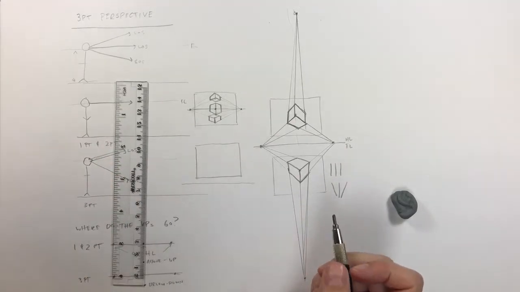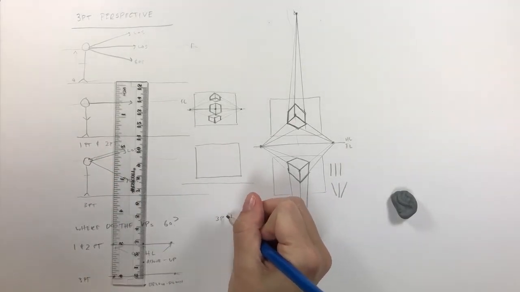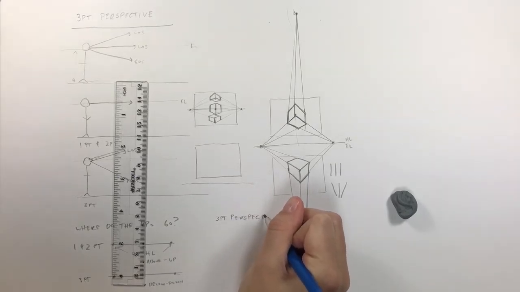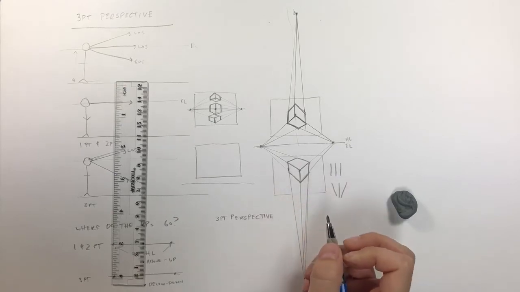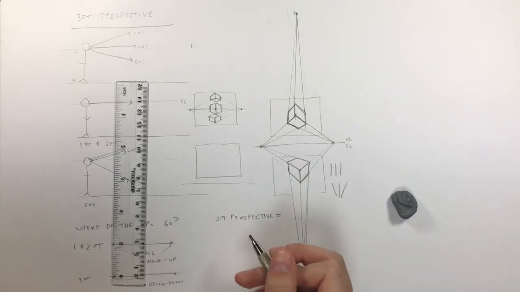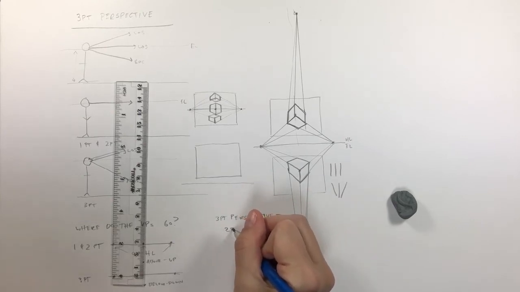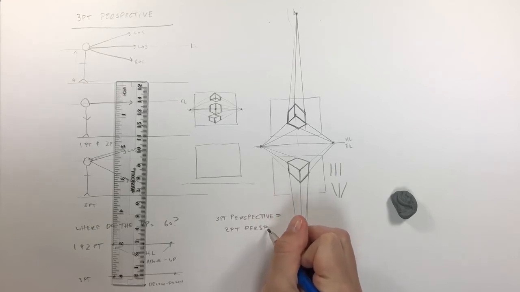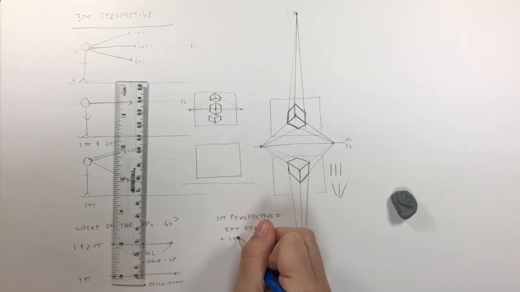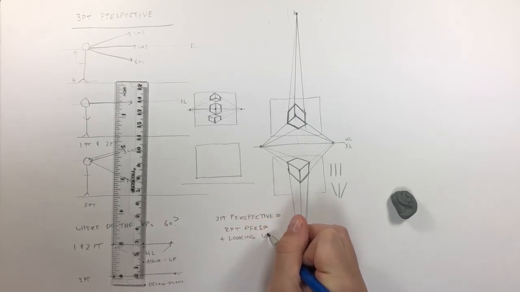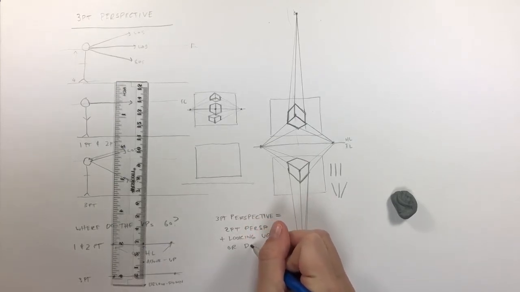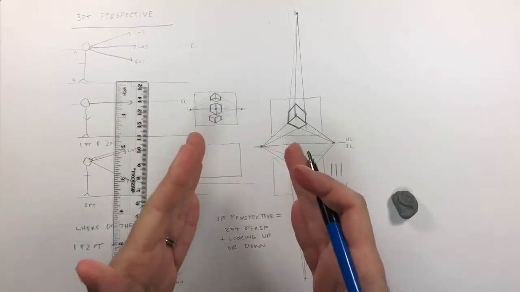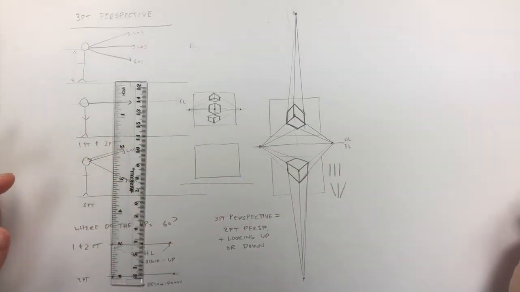So essentially, 3-point perspective is 2-point perspective plus looking up or down. So it's the same rules as 2-point. We're just looking up or down, and that changes how the sides will look, where they're going to converge to.